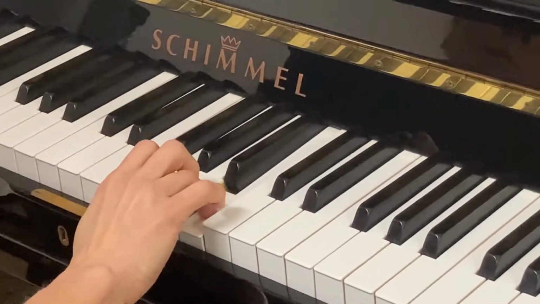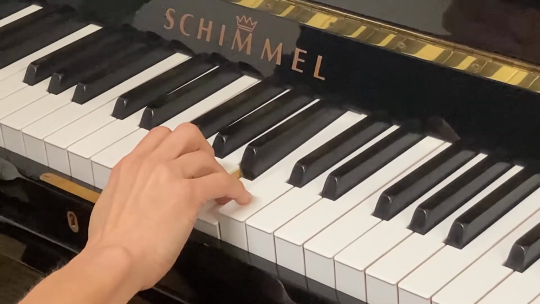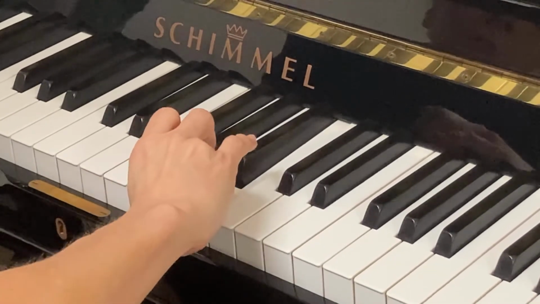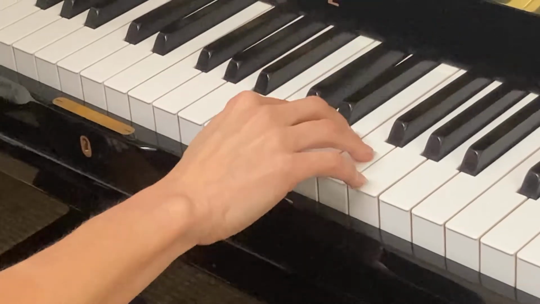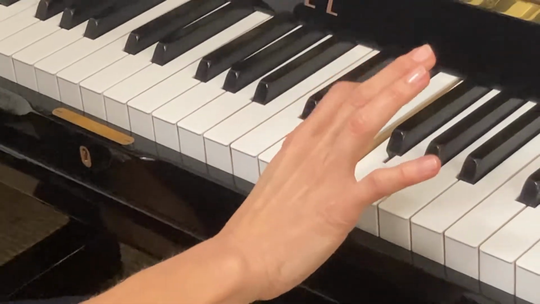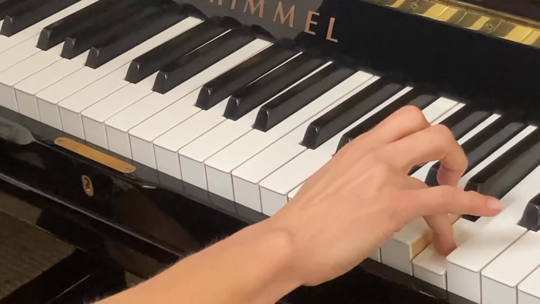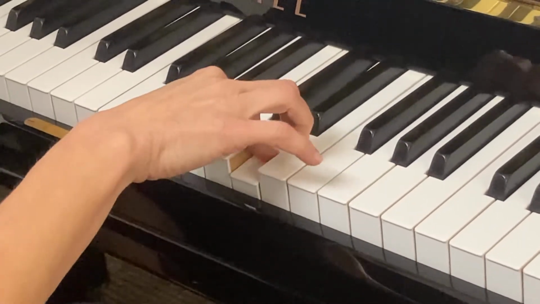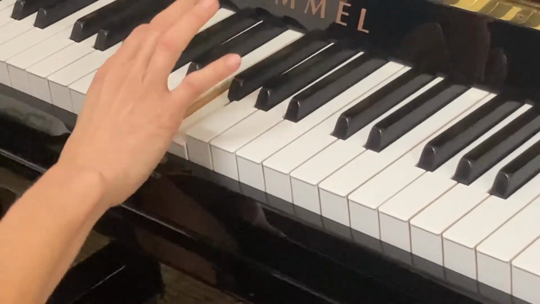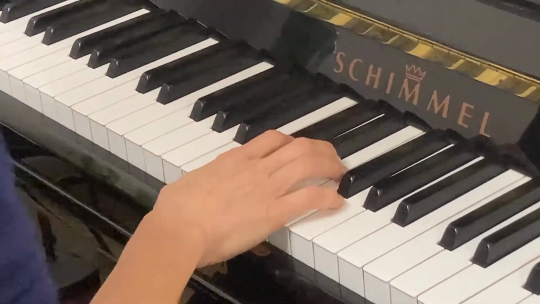Now 5 always represents the end for me, so it's a symbol of the end. So we want to continue. So 1 is continuity. So go again with 1 on C and keep the same finger numbers as in 1 octave and going down. So it's 3, 2, 1. I'm speeding up a little bit, so it's not so boring for you.